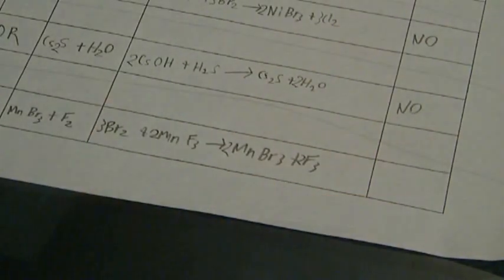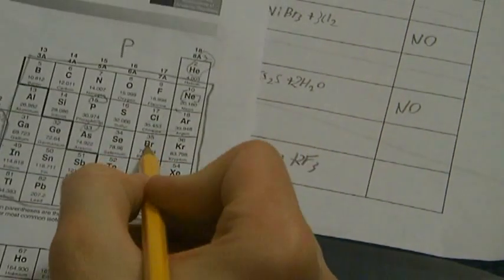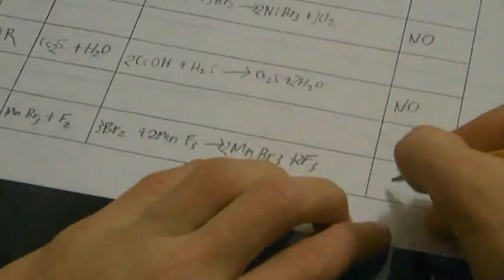We balanced it. So now we check to see if it happened. So we're going to see which one of the nonmetals is stronger. If you look, Br is weaker than fluorine, so the reaction cannot happen. So done with the front, moving on to the back.